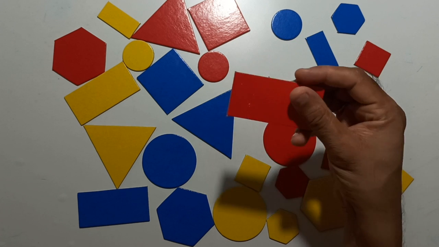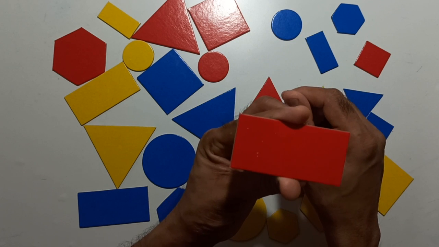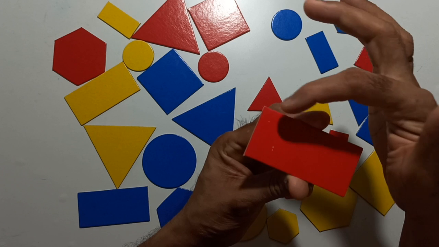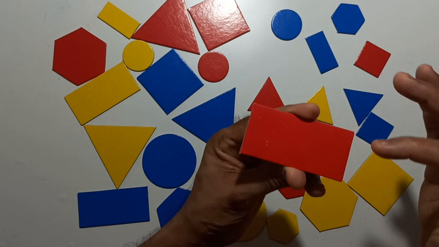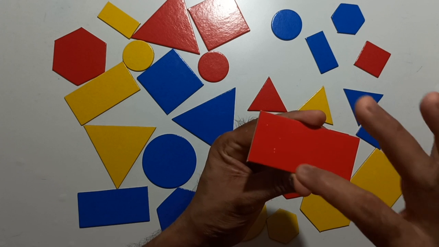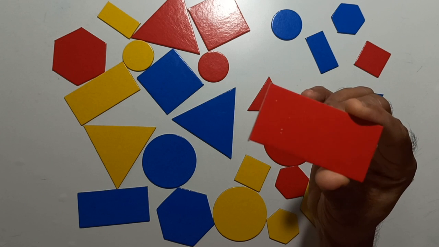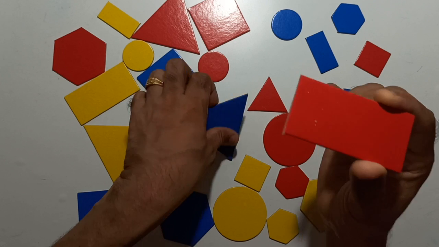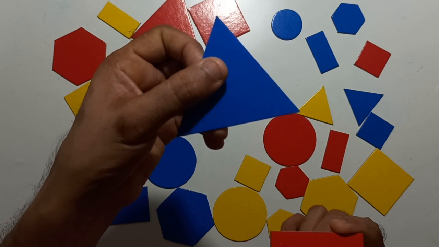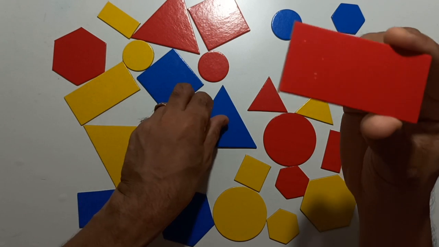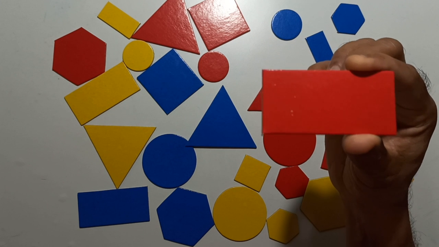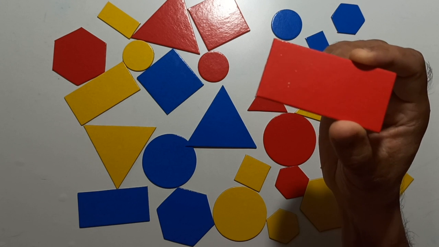How about this? Do you know what shape this is? What is this called as? This has got four sides. 1, 2, 3, 4. This is called a rectangle. Okay. So a shape that had three sides is called a triangle. Shape that's got four sides, it's called a rectangle.